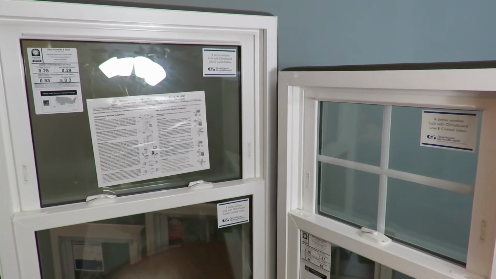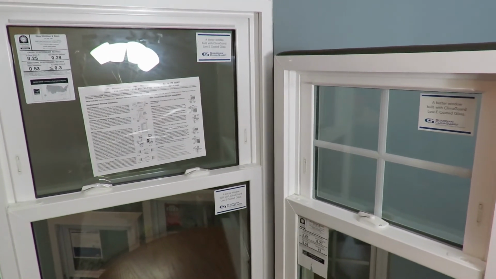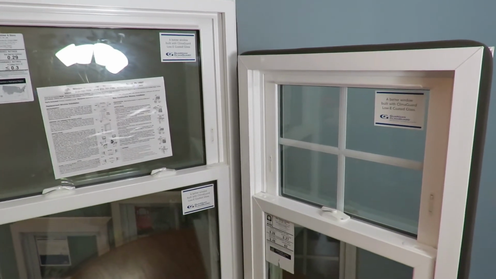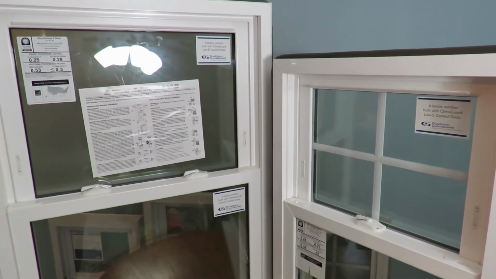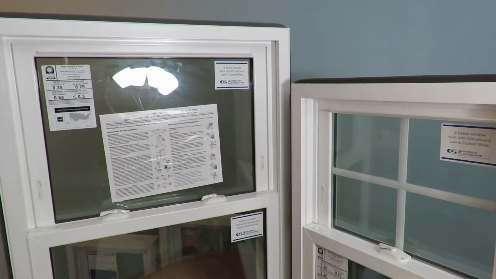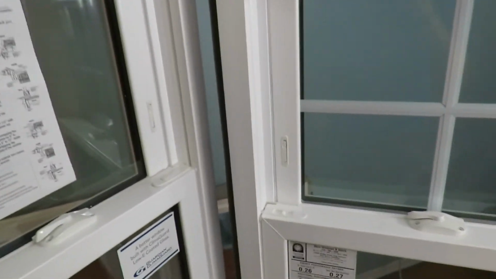Now let's look at these two windows from the inside. Let me remind you that the smaller window on the right side is OKNA Precision-Weld, and on the left side, the bigger window is OKNA Insul-Tec or OKNA 500. From the inside, we can see slight differences.